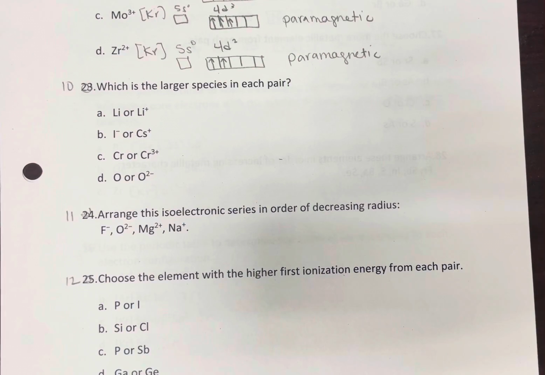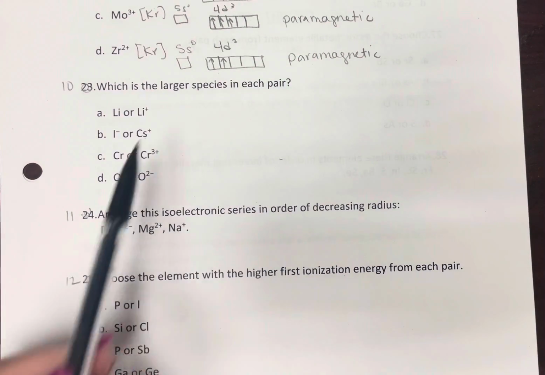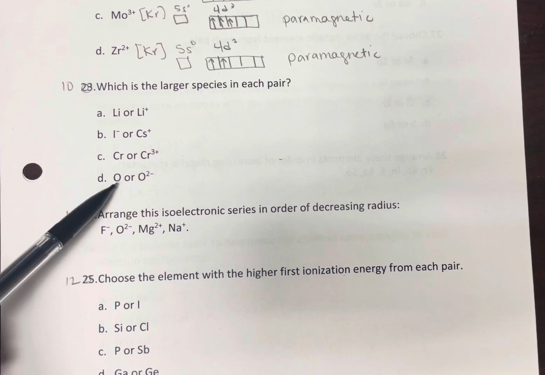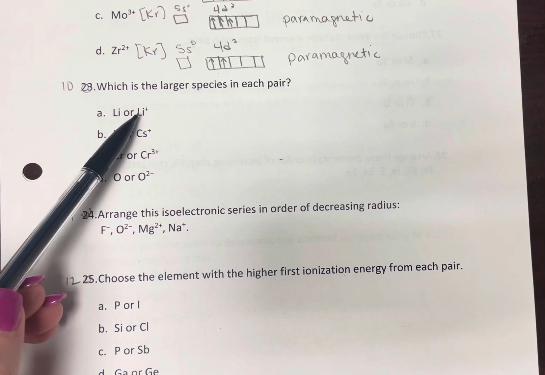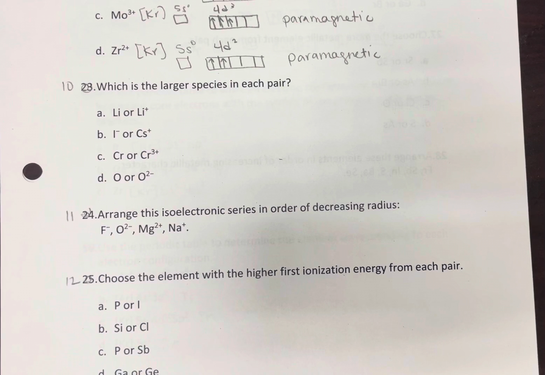All right, so let's look at some more periodic trends. We're going to choose which is the larger species. And you'll notice here we're comparing an atom versus its ion. So we need to think about effective nuclear charge and number of electrons versus number of protons here.